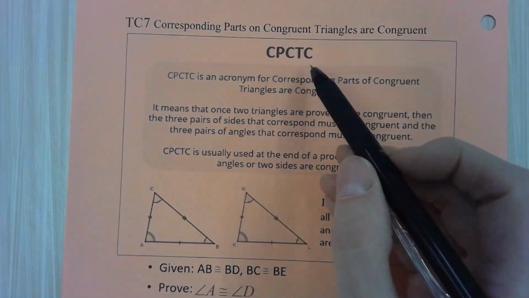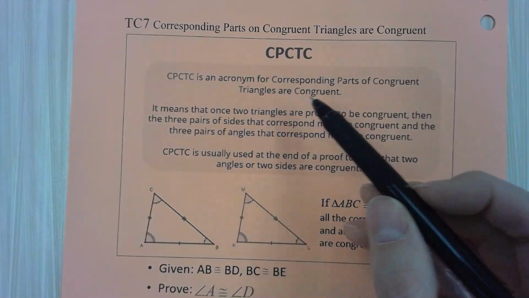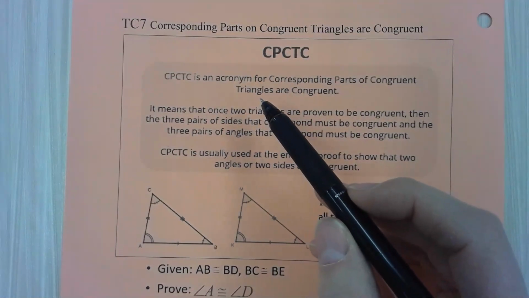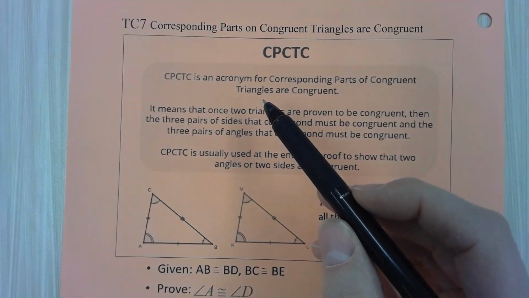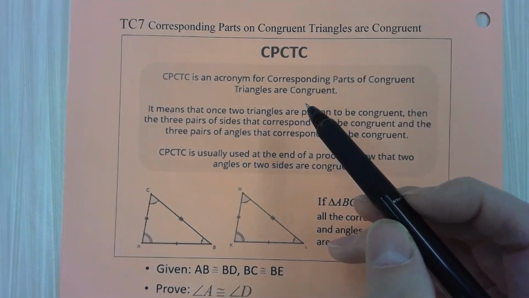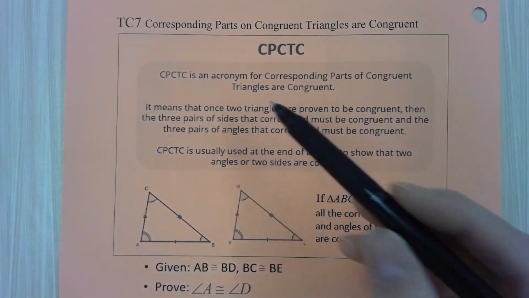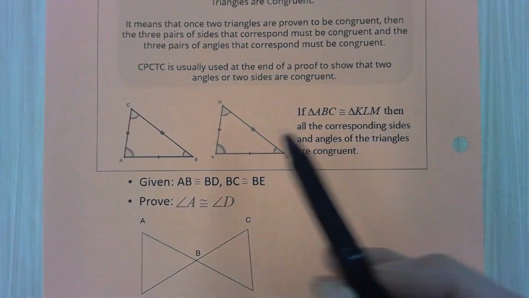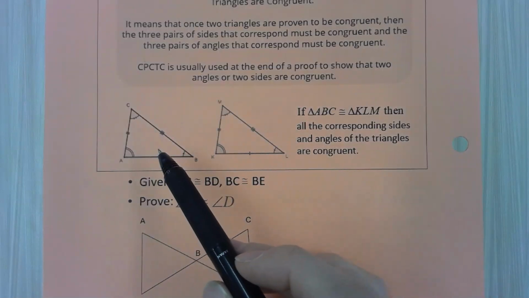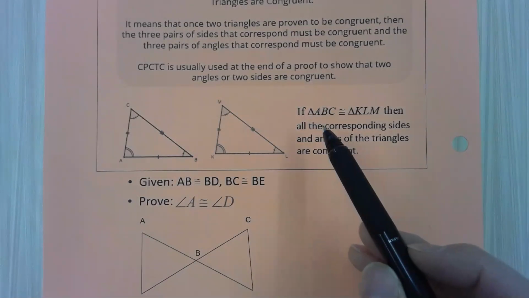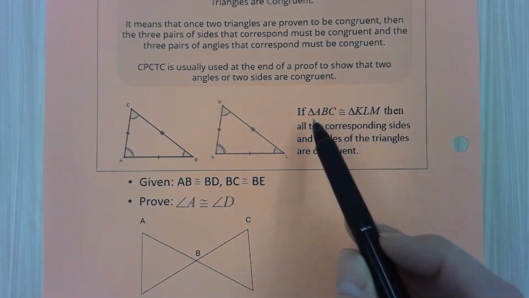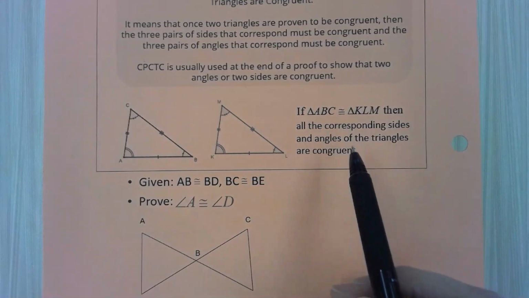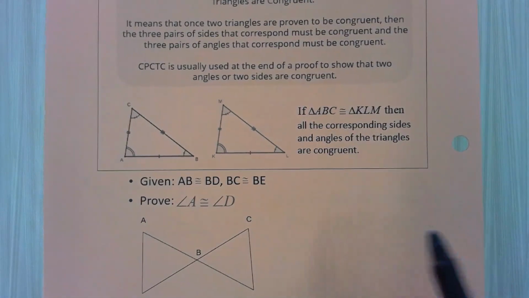So we're going to use this acronym CPCTC. It stands for corresponding parts of congruent triangles are congruent. Now this also applies to other figures as well. Corresponding parts of congruent figures are congruent, is how we learned it in TC4. But we're going to specifically use this for triangles today. So if we know that triangle ABC is congruent to triangle KLM, the corresponding parts, A and K, B and L, C and M, are congruent, and then also their corresponding sides as well.